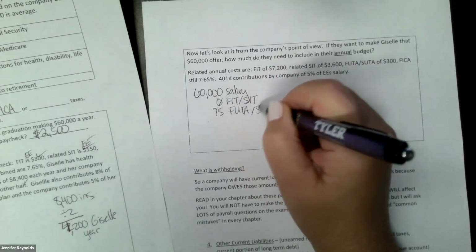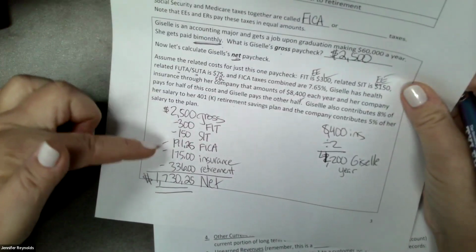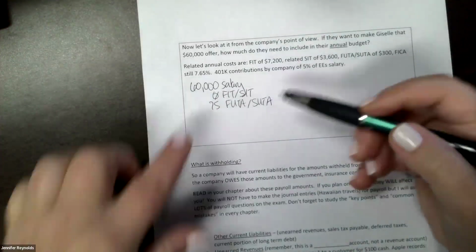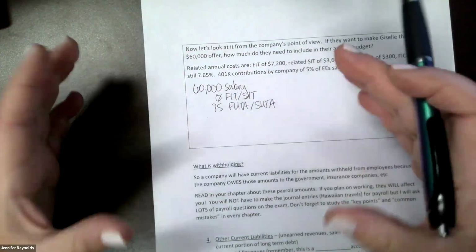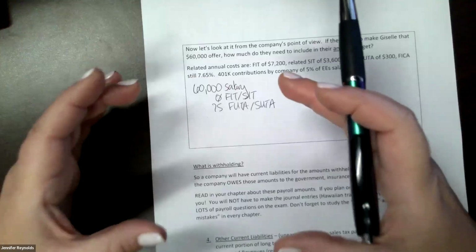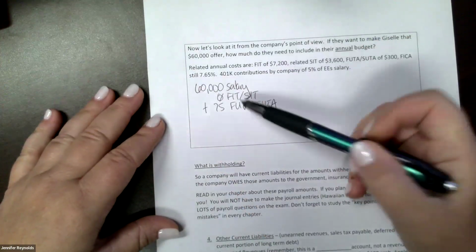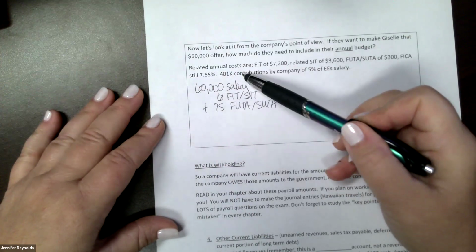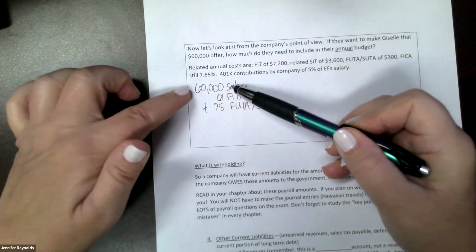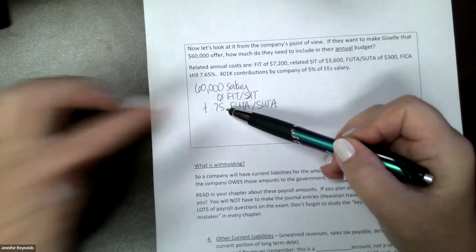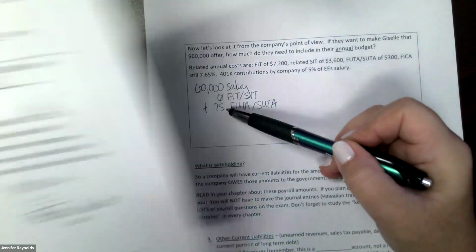Stop for a second and notice on our employee, all of these taxes came out of her paycheck and reduced it and reduced it. But for the employer, what I'm trying to get to is how much do I have to have in my budget to be able to pay Giselle this? So I'm going to add all of these amounts to her salary because the company's got to have 60 grand plus another 75 to pay those FUTA taxes for Giselle, okay?